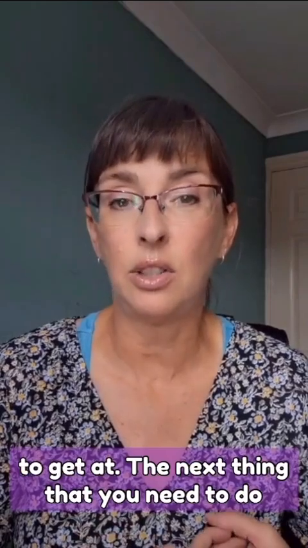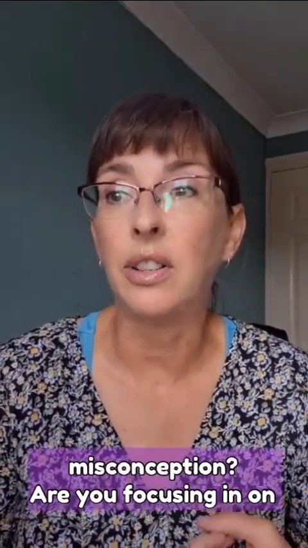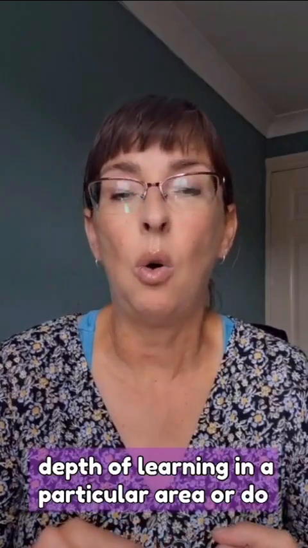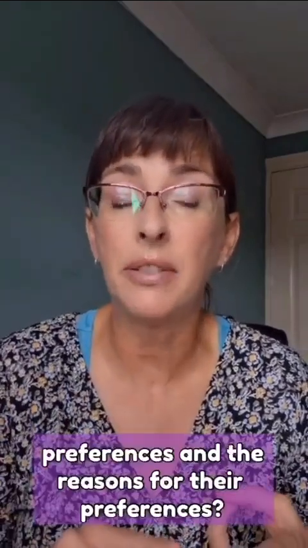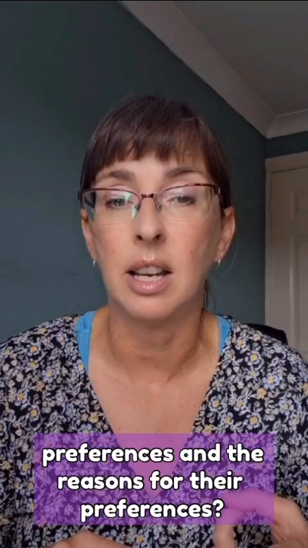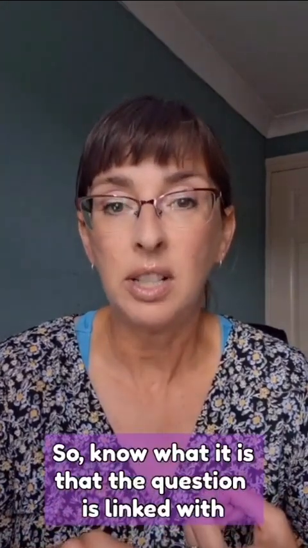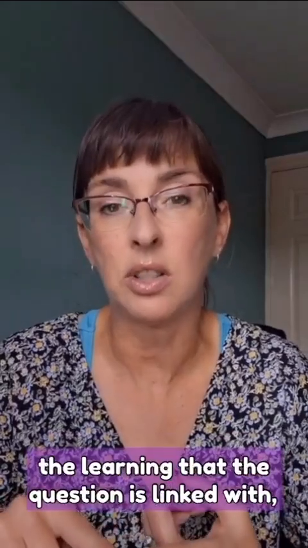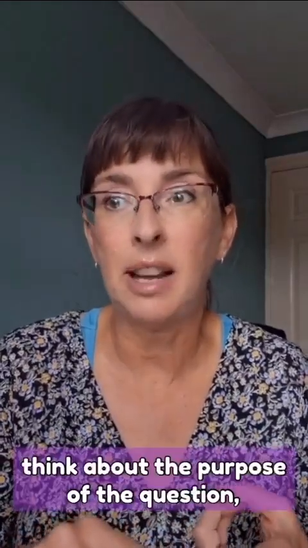The next thing that you need to do is identify the purpose of the question. Are you going to uncover a misconception? Are you focusing in on depth of learning in a particular area? Or do you want to explore pupils' preferences and the reasons for their preferences? So know what it is that the question is linked with, the learning that the question is linked with. Think about the purpose of the question.